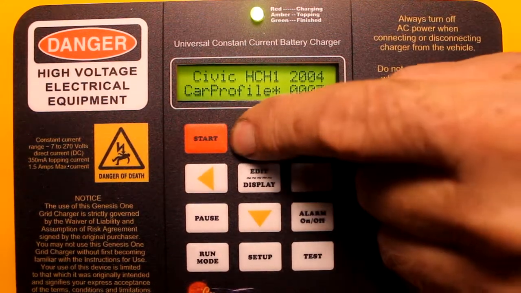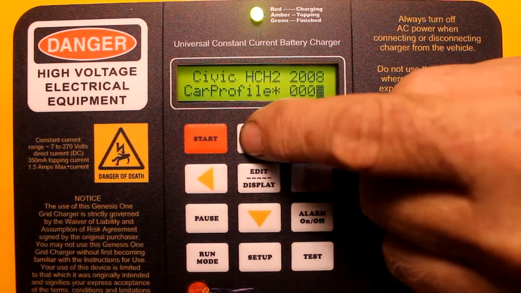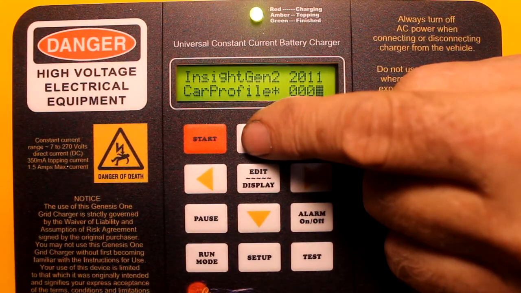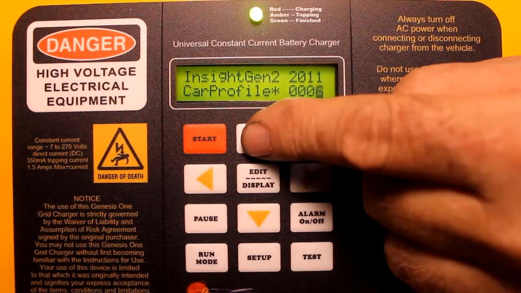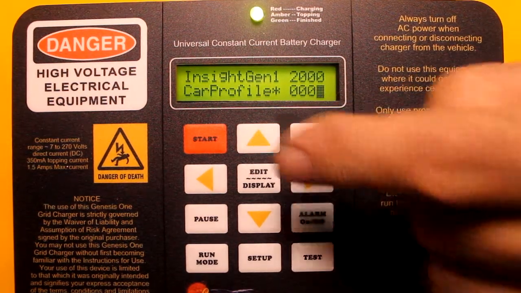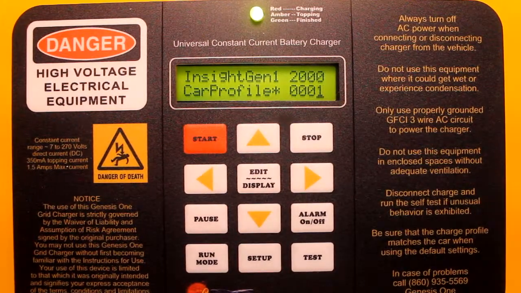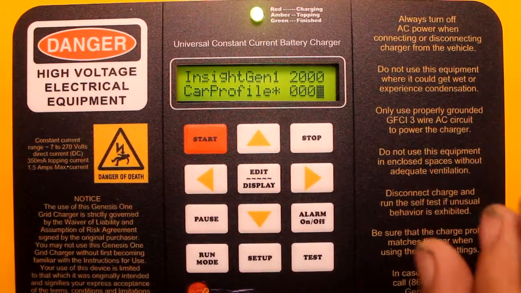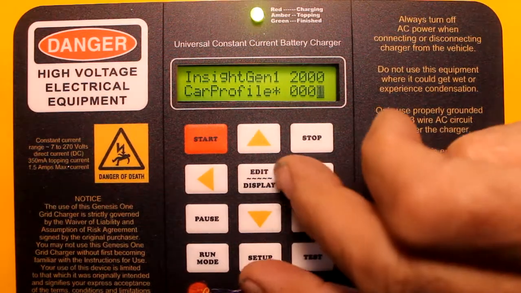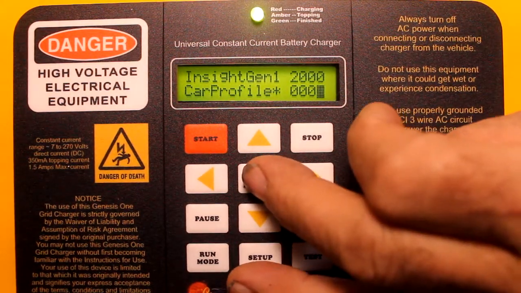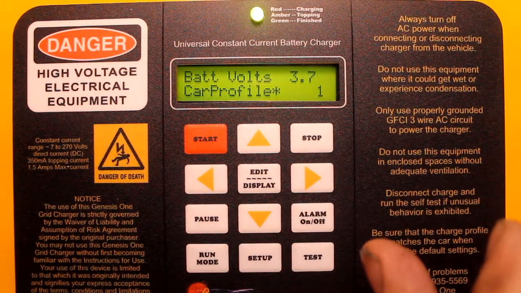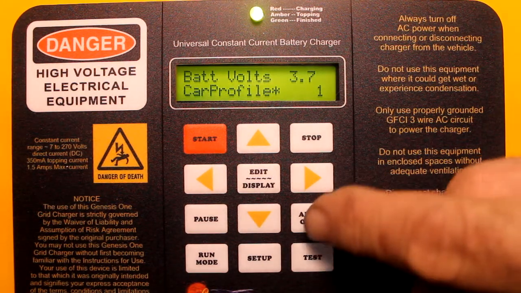So the Civic, HCH2, and Prius, and second gen Insight, and 7 goes back to 1 because we only have 6 memory locations for that. So we're going to just leave it on profile number 1, which just happens to be a first gen Insight, and we'll show you how you can change what the name of the car is and the parameters for that very shortly. When you're finished editing, you hit edit display again, and it gets you back to your regular mode where you're seeing the alternate displays.